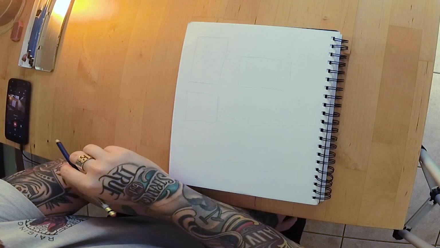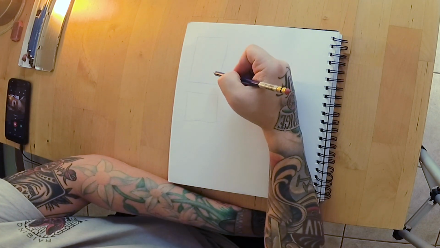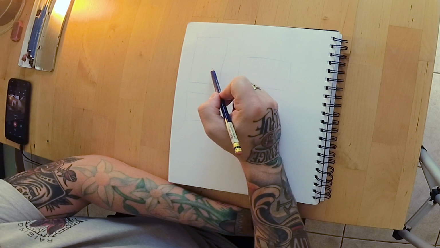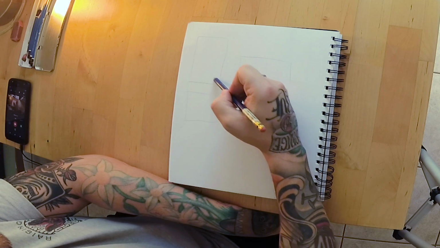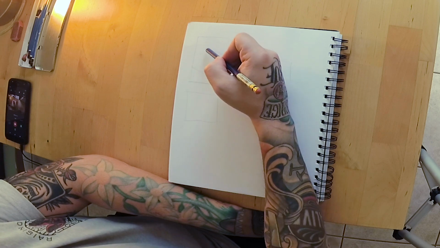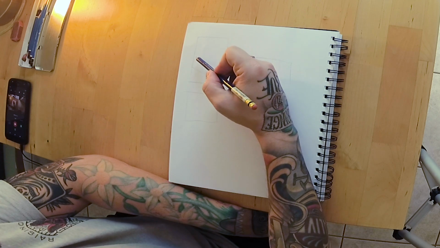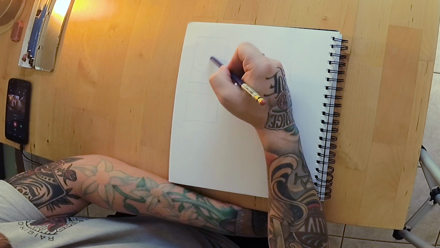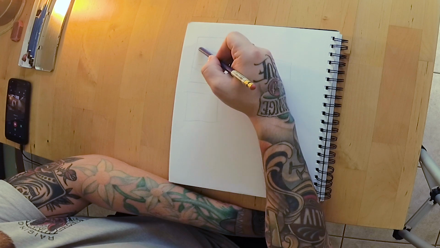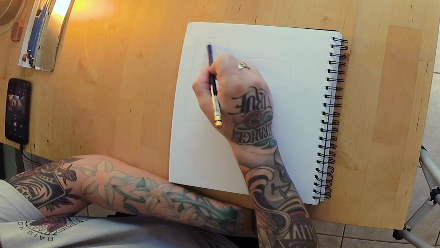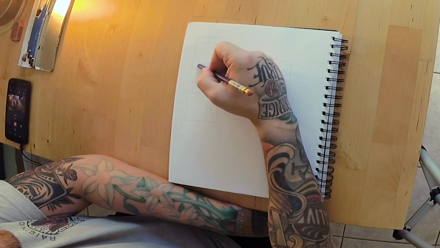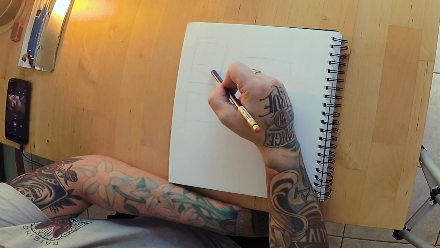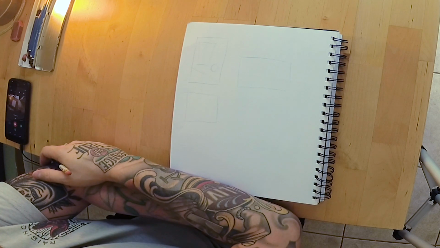So right now, we're not going to jump into full detail or anything, right? We're just going to go into, okay, where do these elements fall within the composition? Basic kind of shapes. You can go really basic with them, as I just did here.